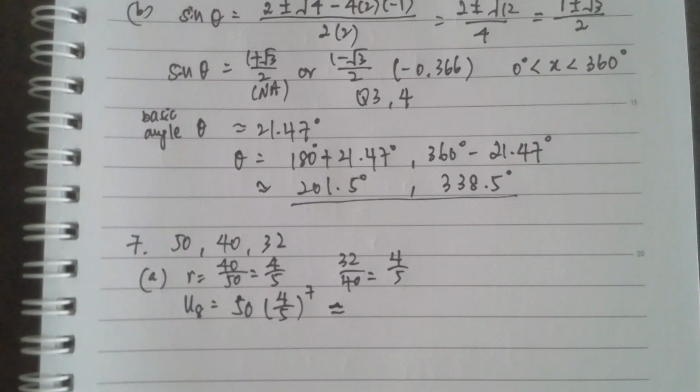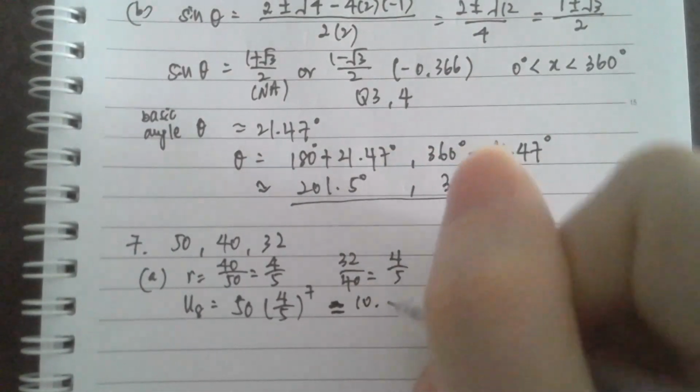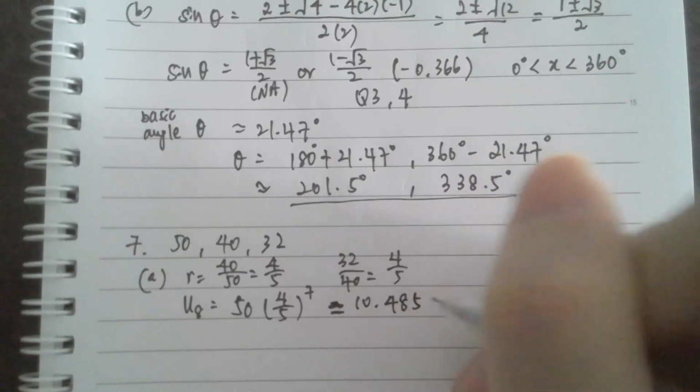50 times 0.8 to the power of 7, that's exactly 10.48576. That's more than 10.